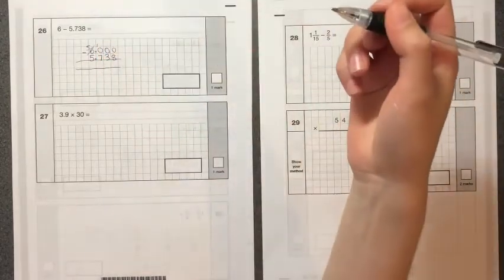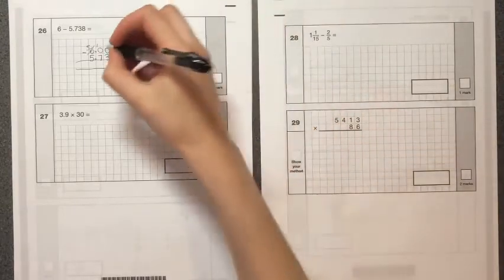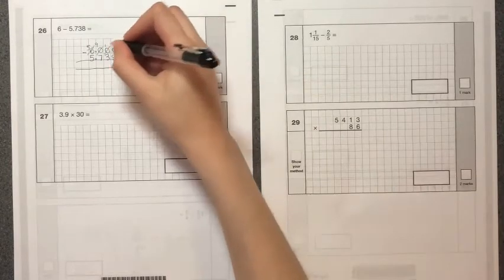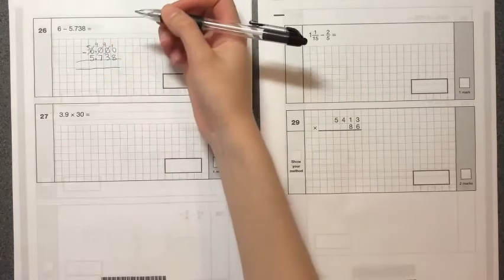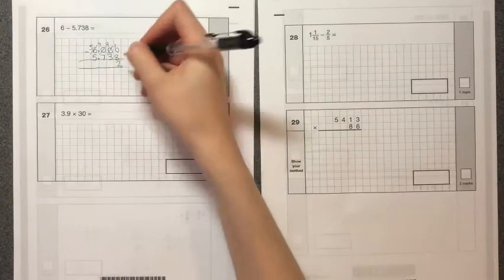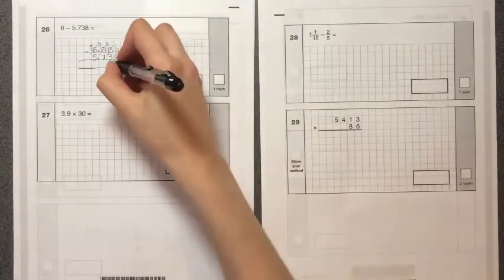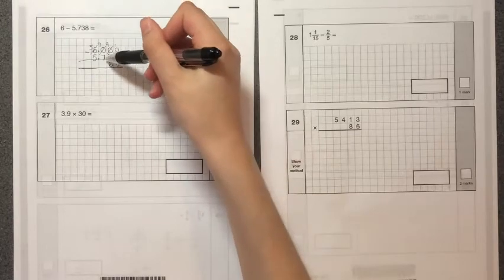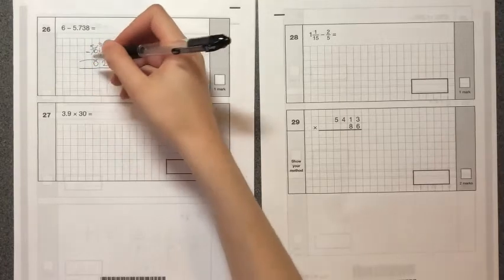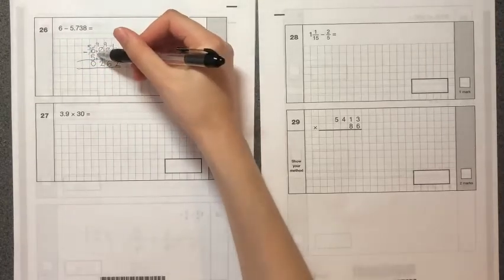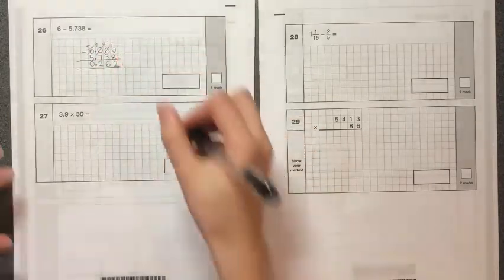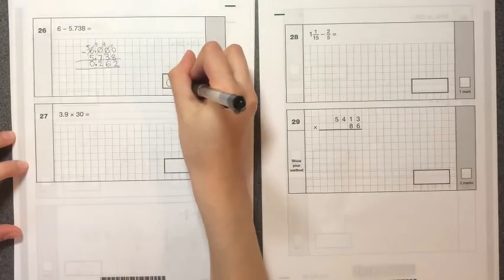We're going to minus 1 from that. So 10 minus 1 is 9. Carry 1 over. 10 minus 1 is 9. Carry 1 over. Now we are left with 10 minus 8, which gives us 2. 9 minus 3, which is 6. 9 minus 7, which is 2. 5 minus 5 is 0. Remembering to bring down our decimal place here, like so. And our answer is 0.262.